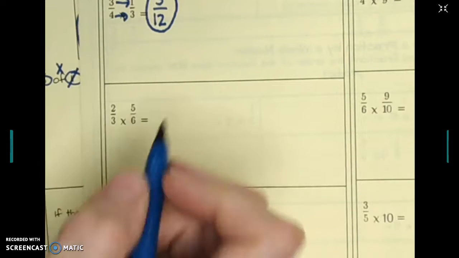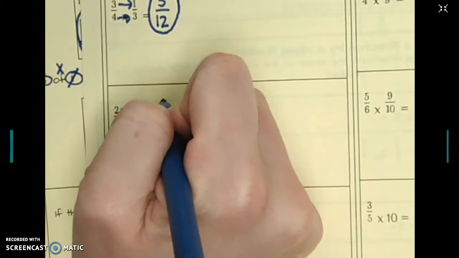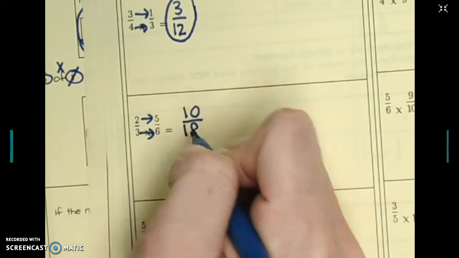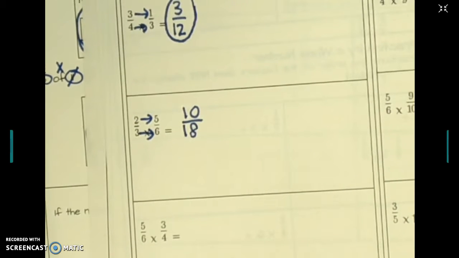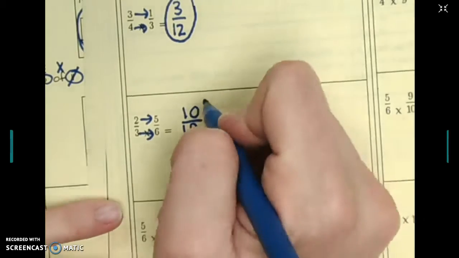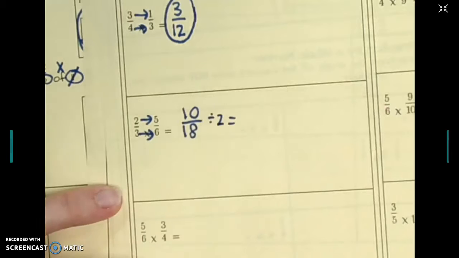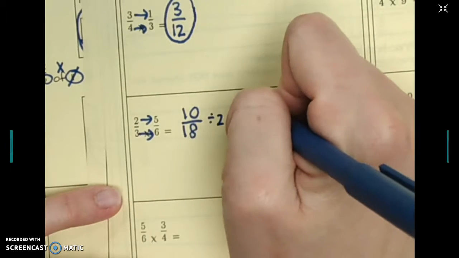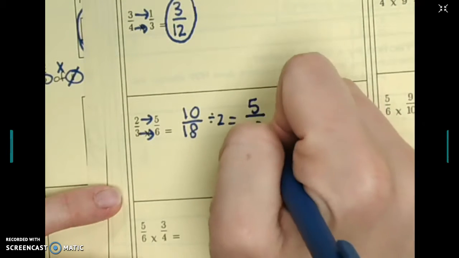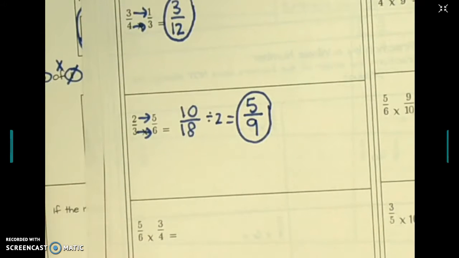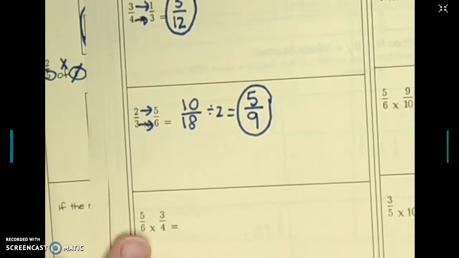Okay, let's see how you did. 2 times 5, you should have gotten 10. 3 times 6, you should have gotten 18. Some of you may have left it like that, but you really should have simplified it. So they're both even, so I can simplify by 2. 10 divided by 2 is 5. And 18 divided by 2 is 9. So your answer is 5/9. So if you forgot to simplify, go ahead and do that now.